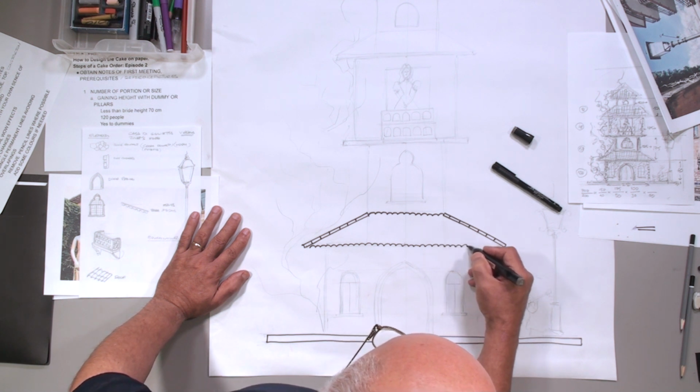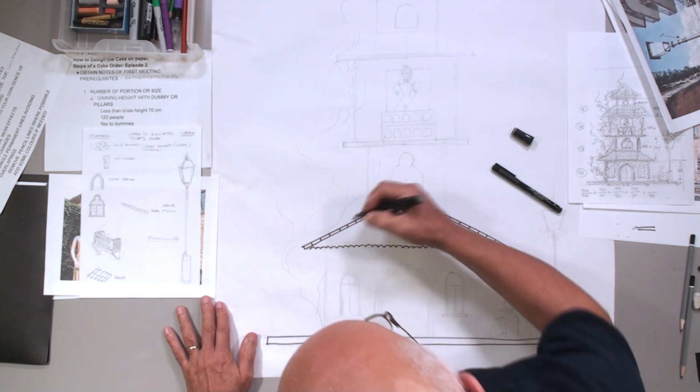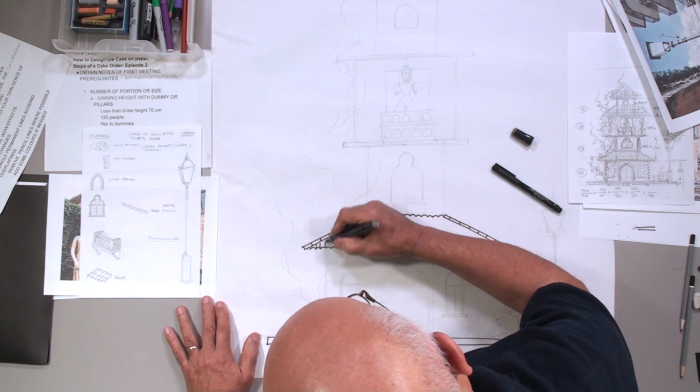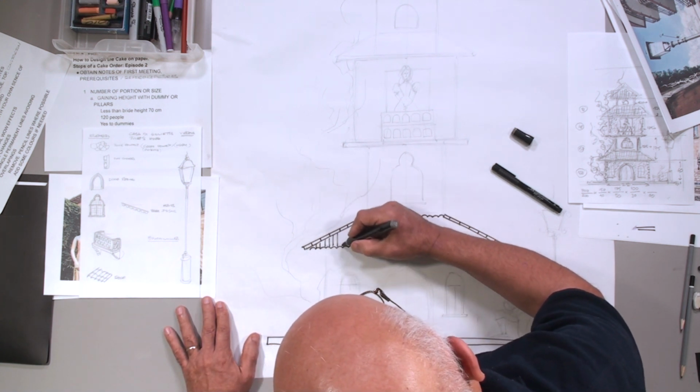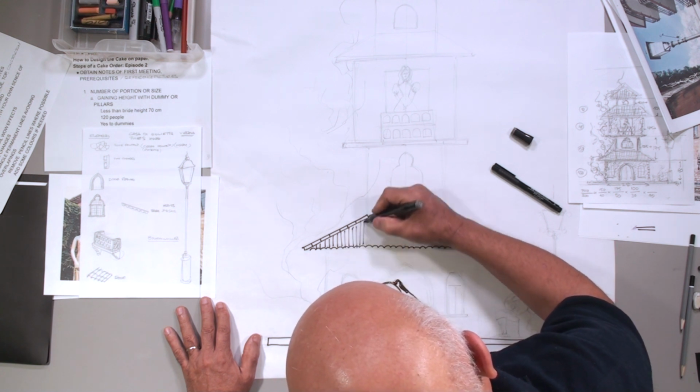If you realize, I didn't really worry about these lines here, because I'm just going to go lines here without worrying about whether it meets with the other corner or not. Just do that like this.